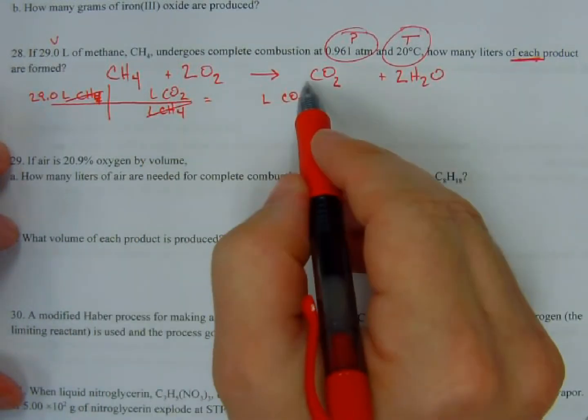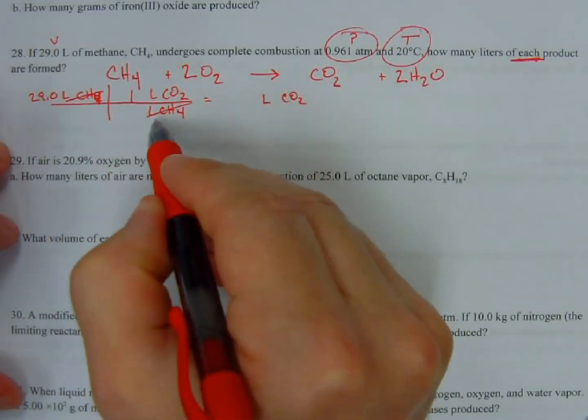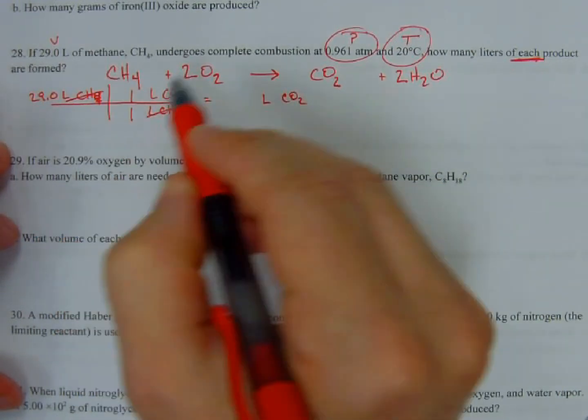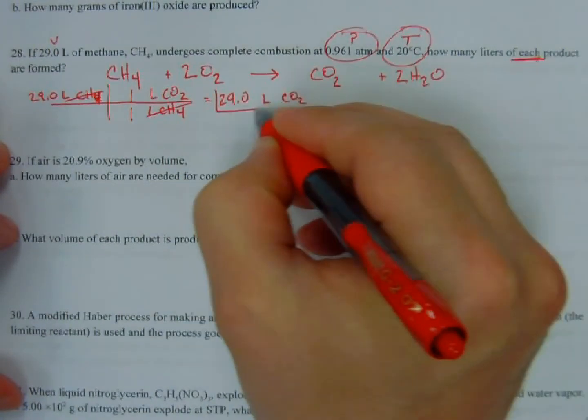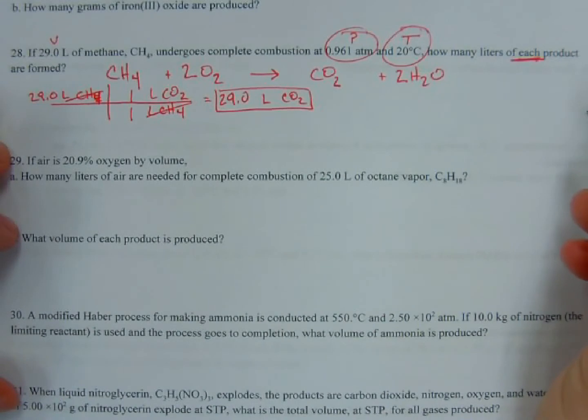Now what is my ratio? That's a 1 to 1. So I don't even need my calculator. 29.0 liters of carbon dioxide.